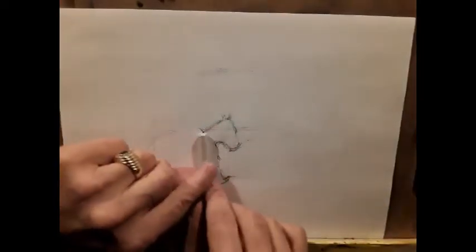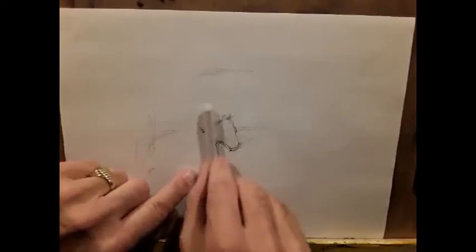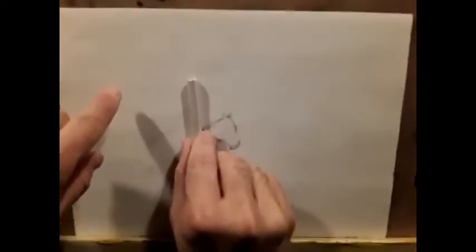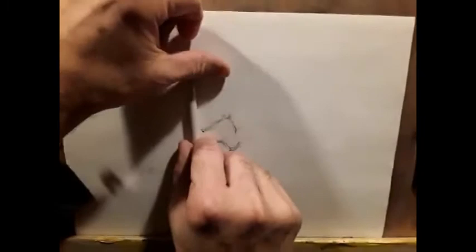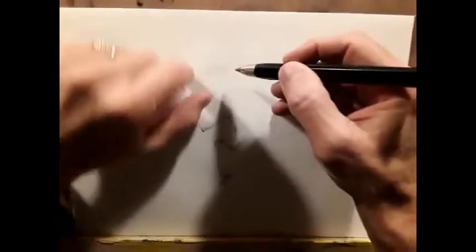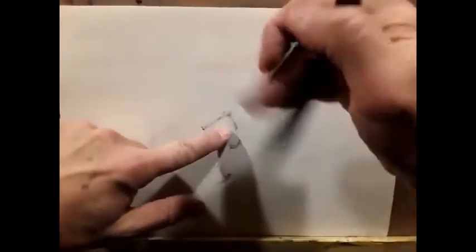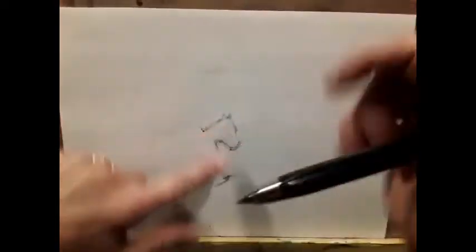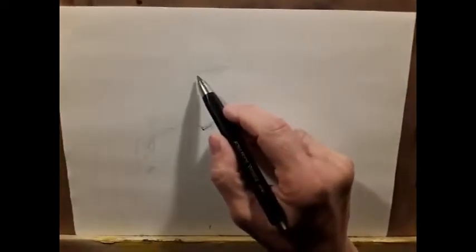So let me go check that distance up here. Yeah, just as I thought, a little bit shorter than this halfway mark. So the horseman, the top of his hat is right around here.